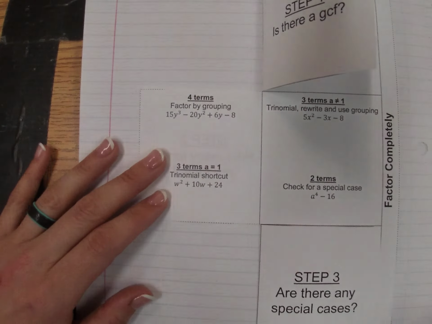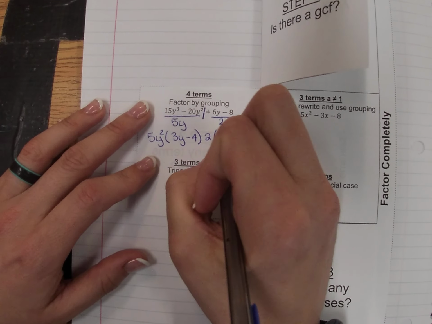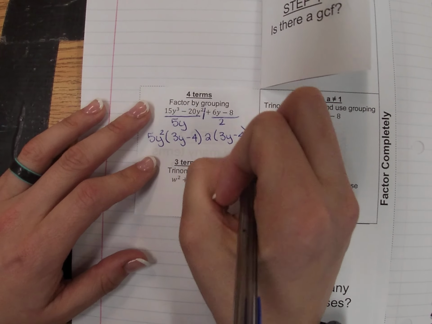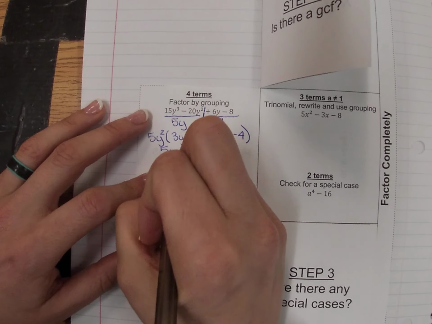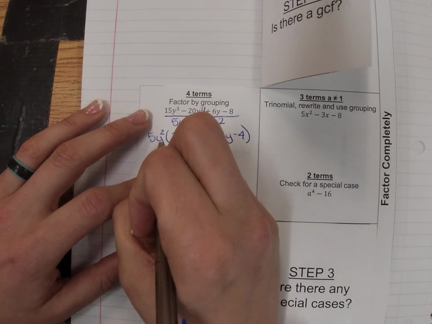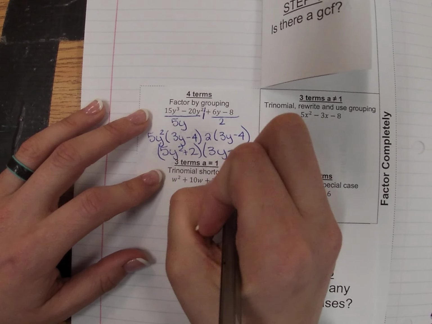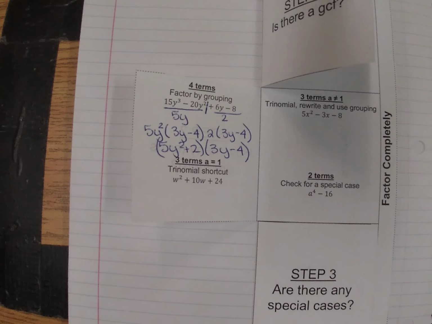At this point, we have already covered this, so this portion shouldn't really be any additional work for us. Same thing over here, we pull out the GCF. And so we would say this factors into 5y squared plus 2, and 3y minus 4.